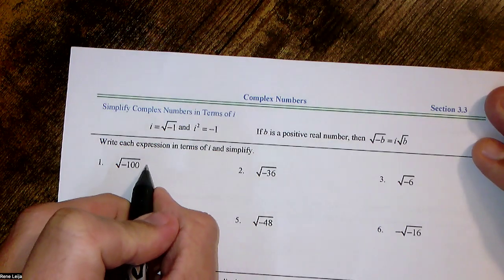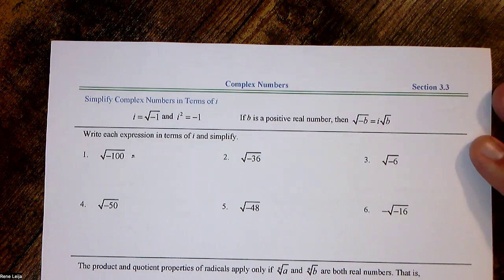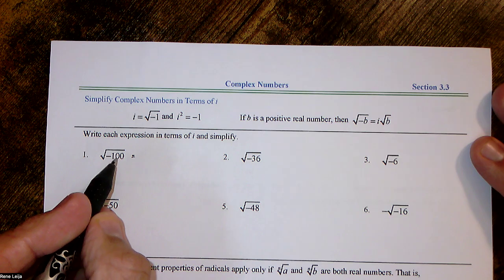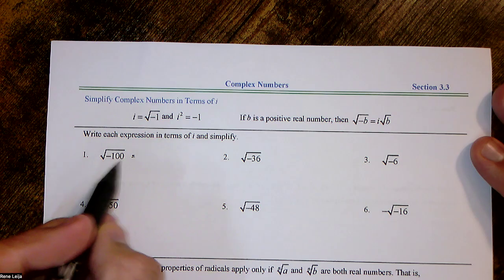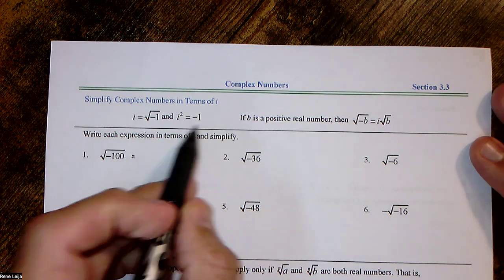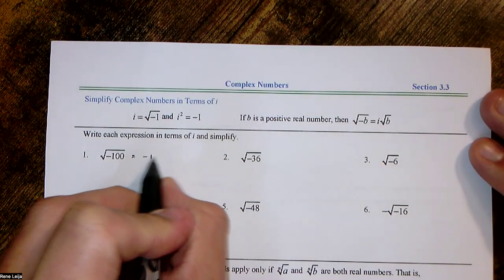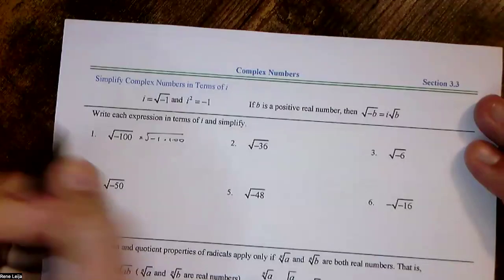So number one, the square root of -100. Now, I can't answer that. If this were the square root of 100, I would know that's just 10. But I need a number times itself to give me -100. So if you think, oh, well, 10 and -10 gives you -100, but 10 and -10 are two different numbers, they're not the same number. Okay. So the only way I can do this is I'm going to end up having an i in my answer. So I'm going to split this into the square root of -1 times 100.